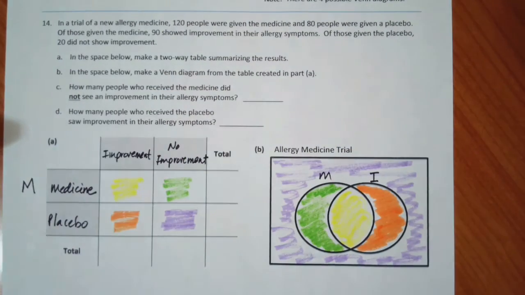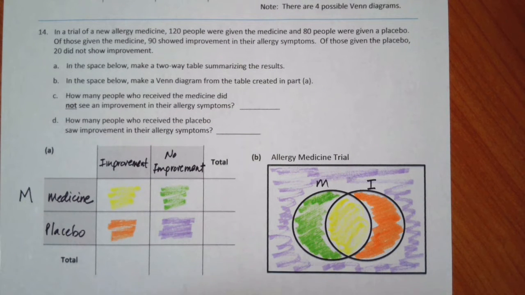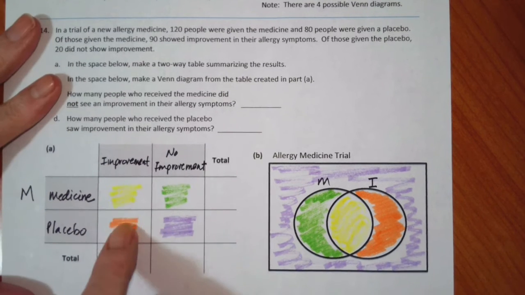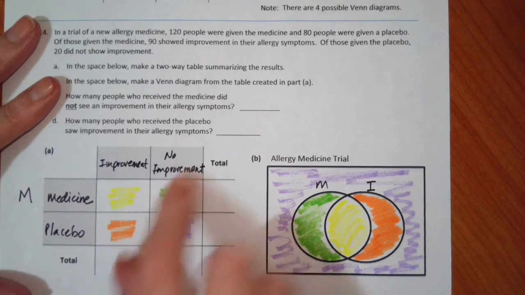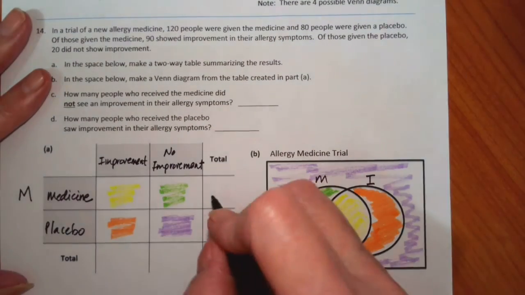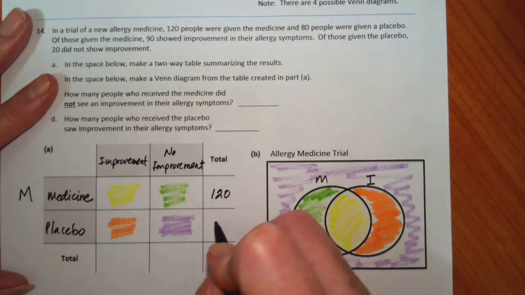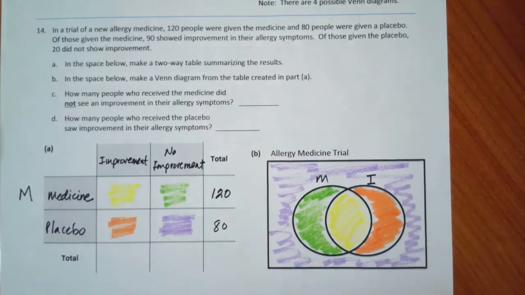Okay. All right, now 120 people were given the medicine and 80 people were given the placebo. I wanted so badly to put those here, but that doesn't tell me whether they showed improvement or not. So that means there were a total of 120 given the medicine and 80 given the placebo.